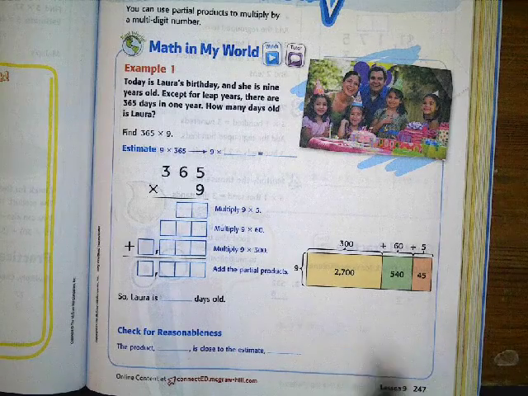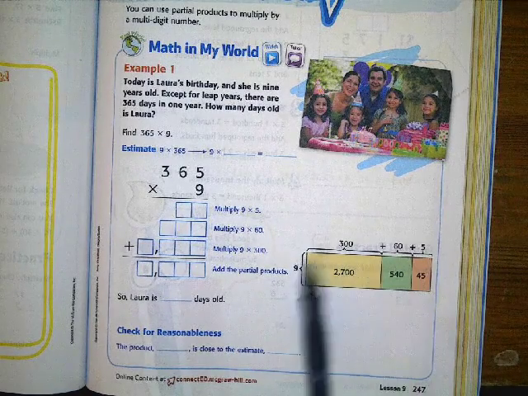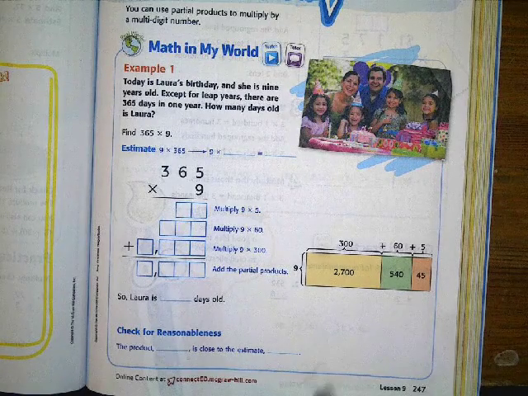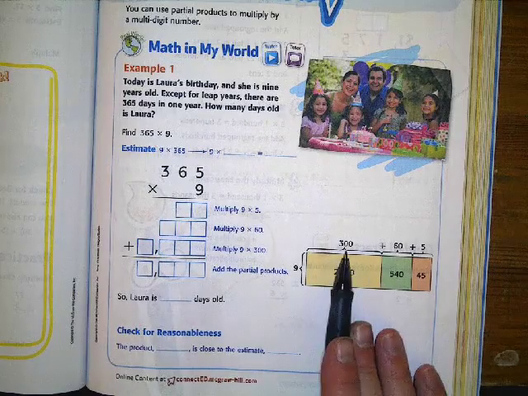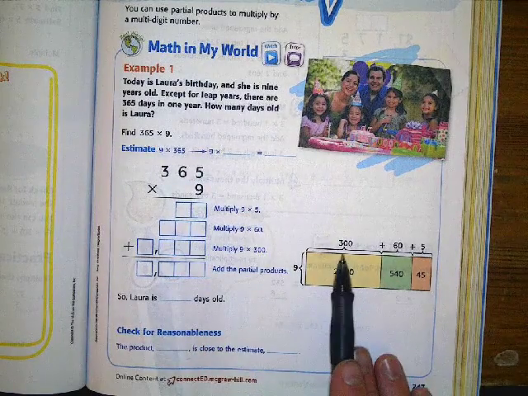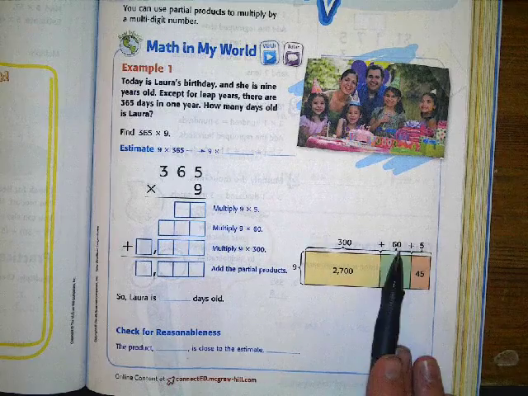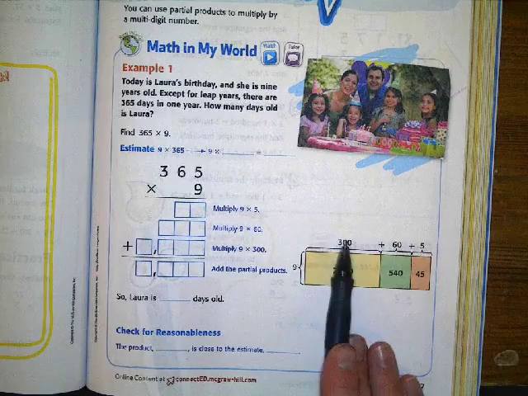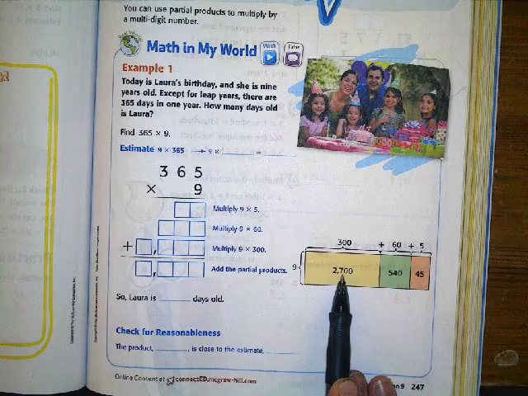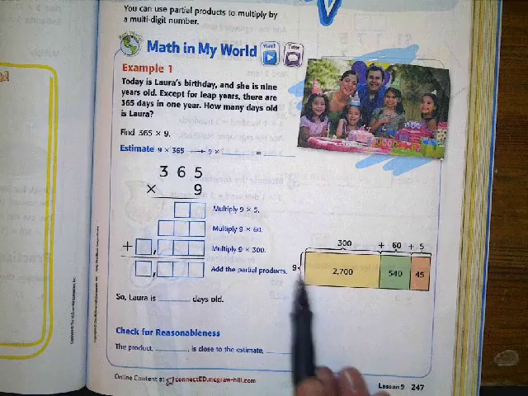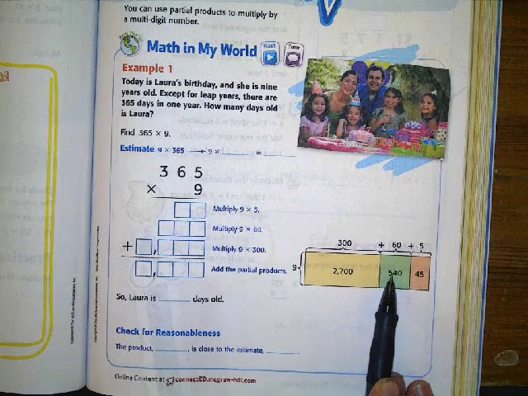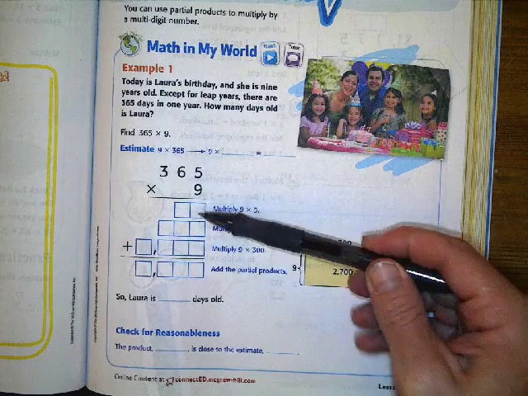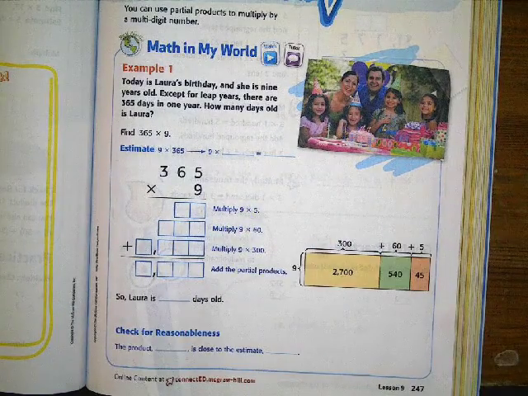This example is showing us that we can use the area model and partial product to get this answer. If you look carefully, you can see that they took the 365 and decomposed it into 300, 60, and 5. Then they multiplied everything by 9. So 300 times 9 gives us 2,700. 60 times 9 gives us 540. And 5 times 9 gives us 45. Then they're asking us to add those back together.